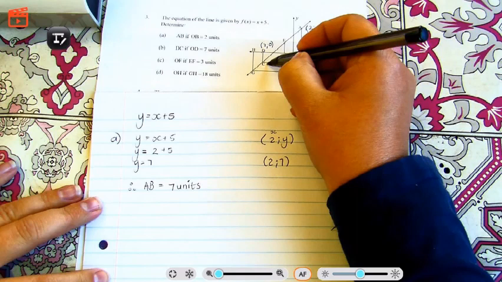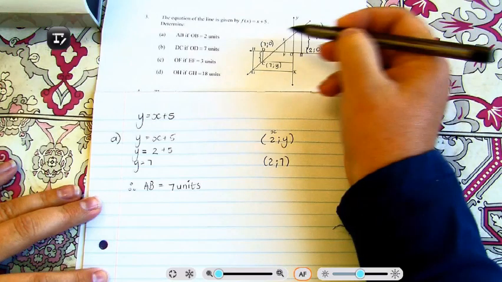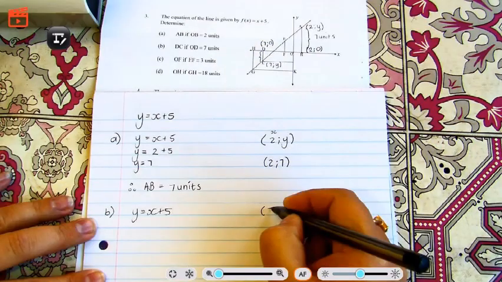So we're going to do exactly the same thing. We're going to say y is equal to x plus 5. It's still the same equation. We've got the coordinates 7 and y. We're going to replace the x with a 7. So we're going to say y is equal to 7 plus 5.